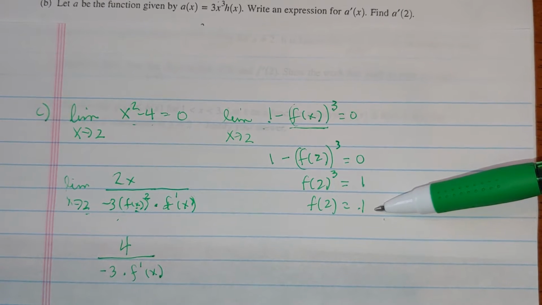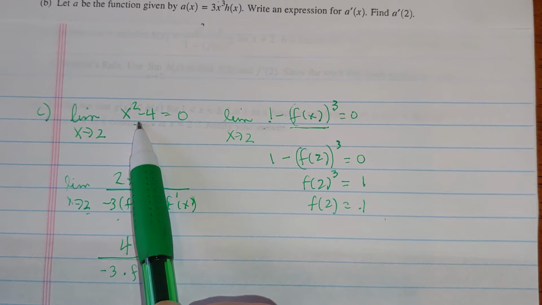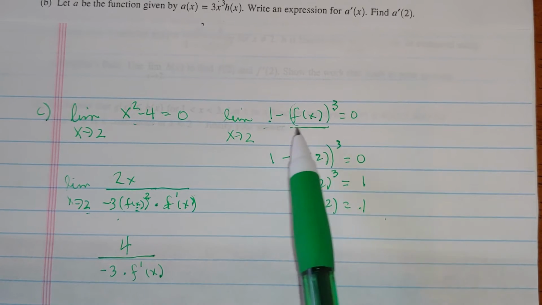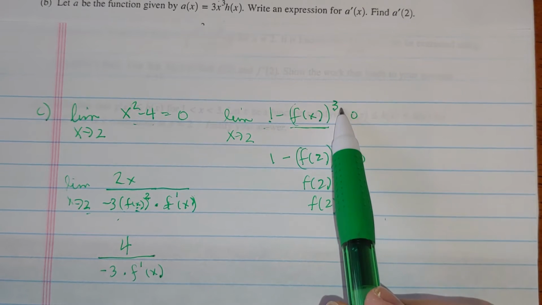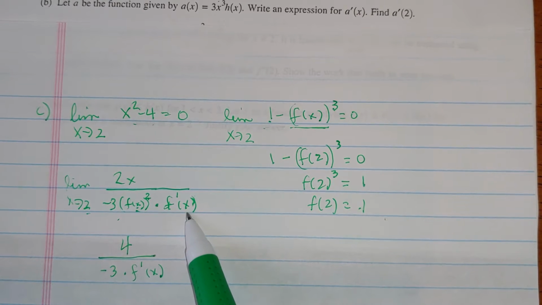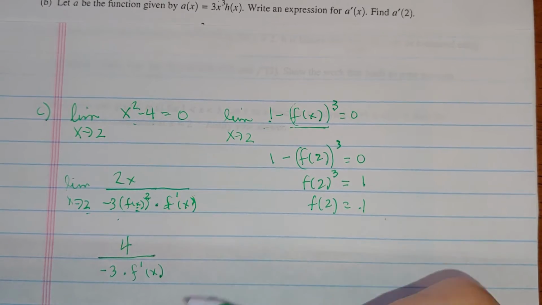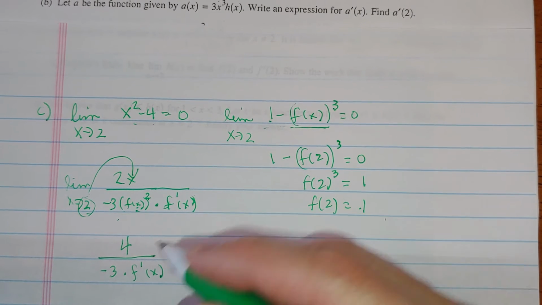So I got f of 2 to be 1. Now I'm going to continue with L'Hopital's rule, which says once you find that 0 over 0 situation, you take the limit as x approaches 2. Now remember, we're finding the limit as x approaches 2 of h of x. That's going to be really important. So the limit as x approaches 2 of the derivative, here's the numerator. The derivative of the numerator is 2x. And here's the denominator. The derivative of 1 is 0. And the derivative in this term is going to be the chain rule. So I have negative 3 f of x to the second power multiplied by the derivative of the inside. There's the chain. And then I'm going to substitute 2 into all the values of x in this expression.